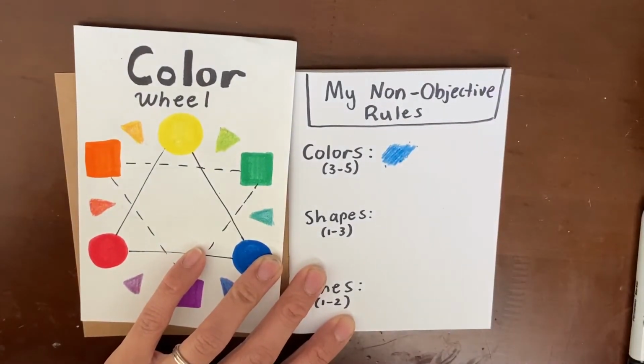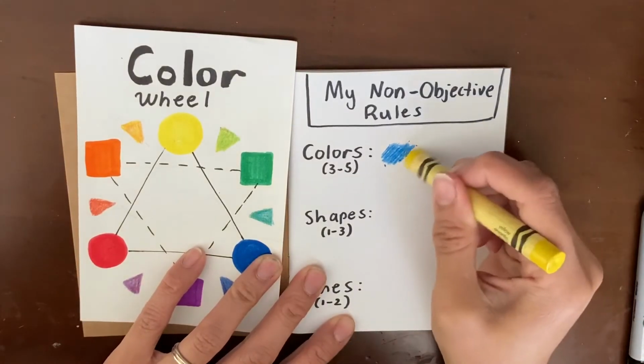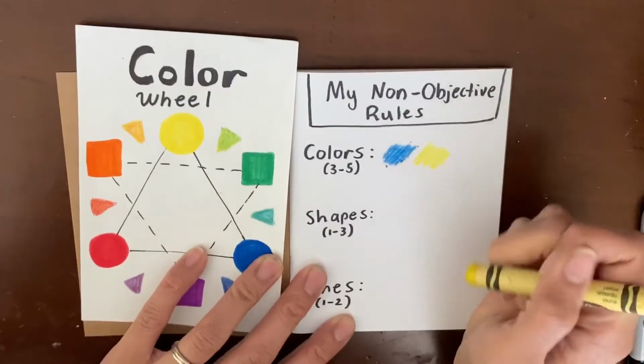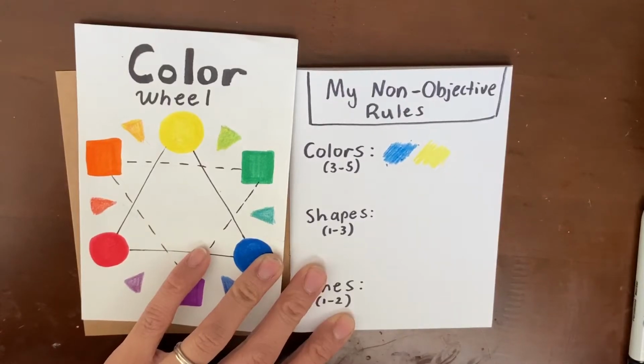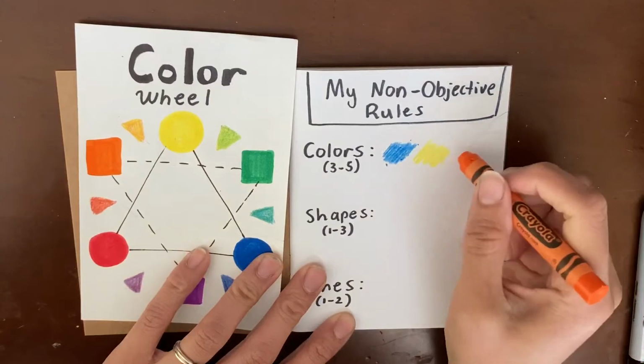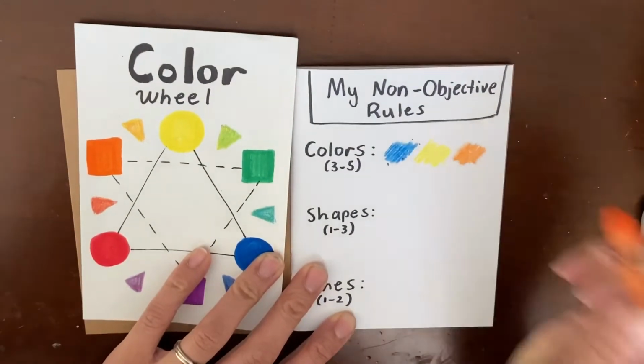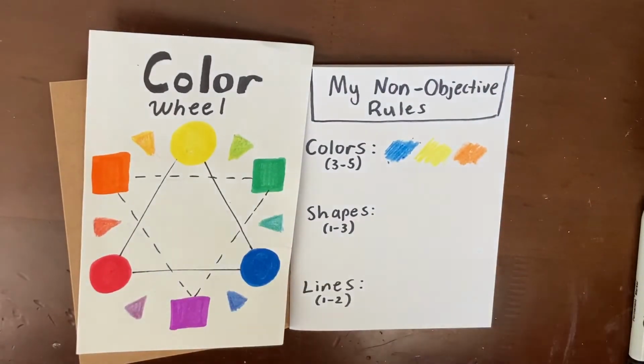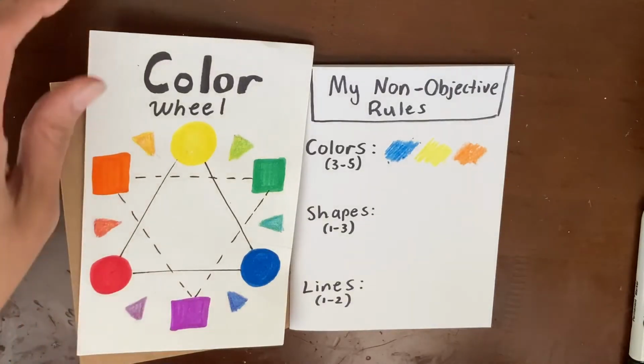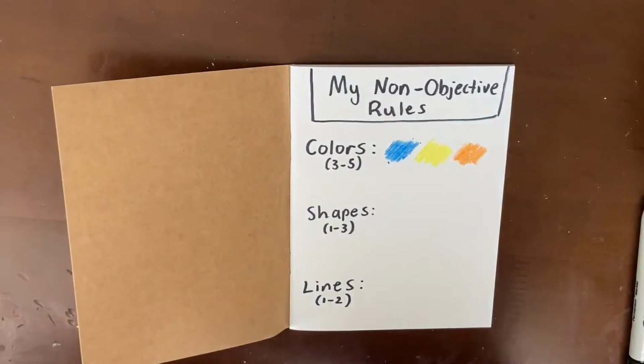In a few minutes, I'm going to show you some different times I did this with different rules and different shapes, and you'll see how different they show up. So you can now choose 3 to 5 colors and color them next to that part of your notes. Remember, you can use black and white no matter what.